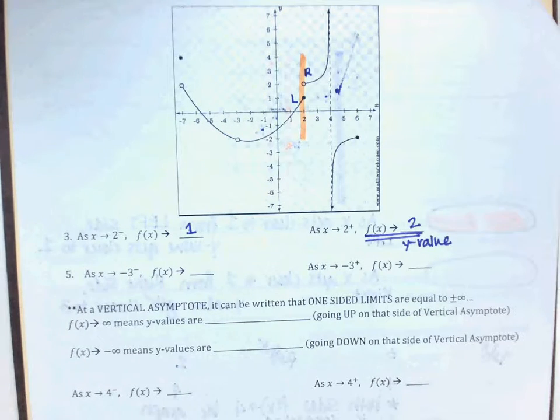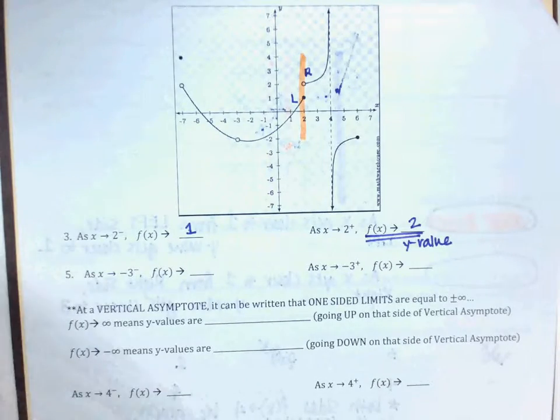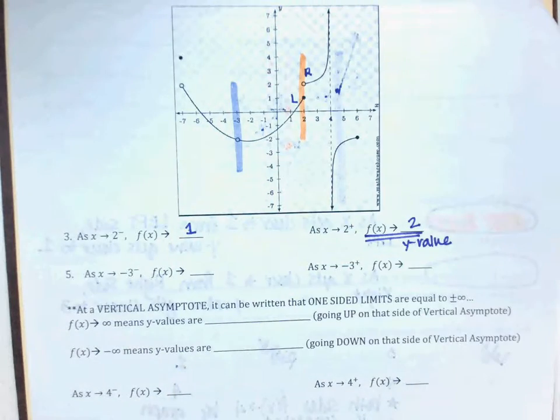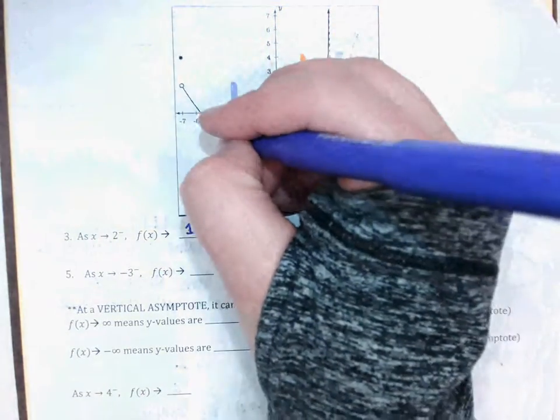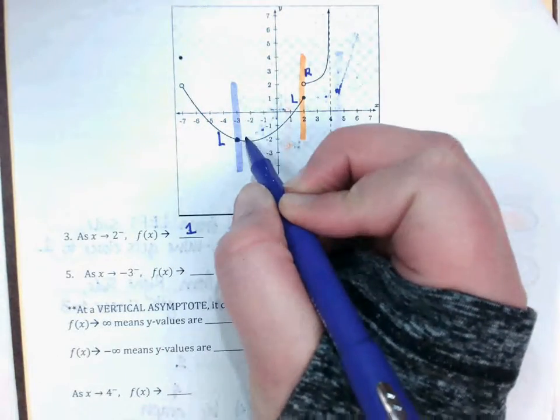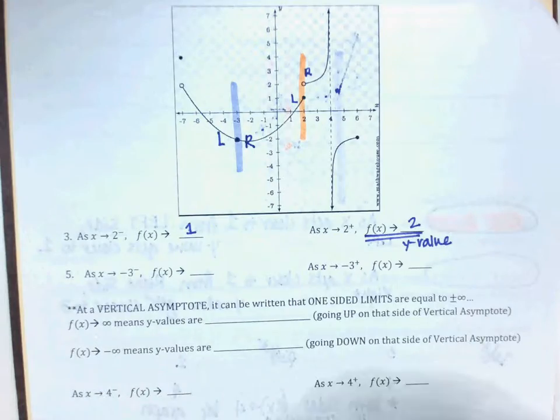Okay, number 5. Next one, what is x approaching? -3. Put a line through -3. That's over here. As I trace my graph in from the left side, what is my y value getting closer to? -2. What about my right side? -2.